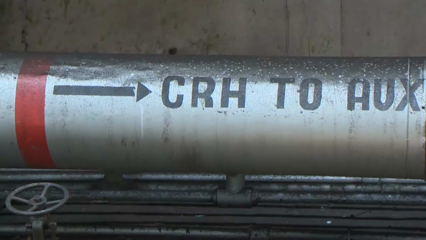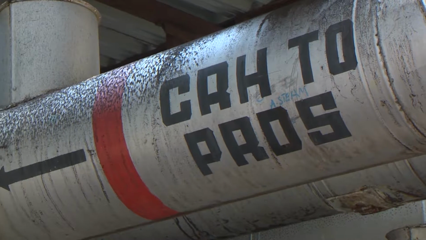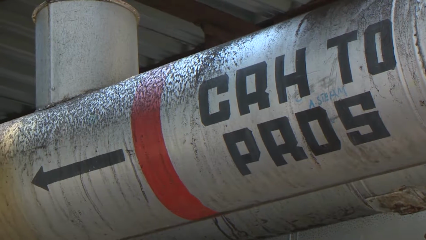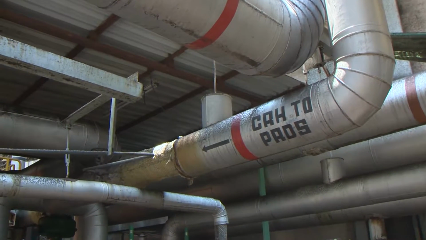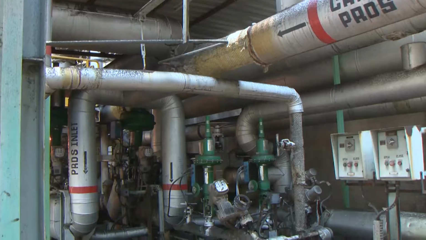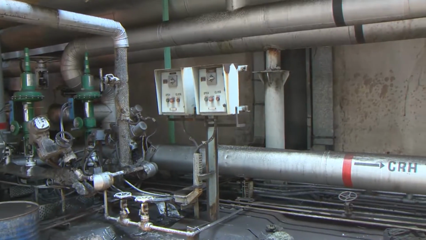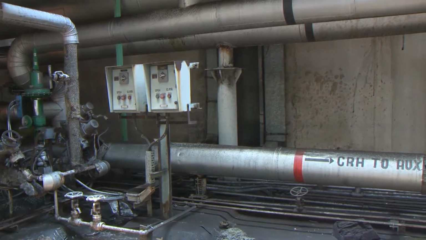Auxiliary steam system. Auxiliary steam system has been provided for meeting steam requirement of various auxiliaries of power plant. The steam is tapped from main steam line or cold reheat line. Then the temperature and pressure is reduced and supplied to the various auxiliaries.